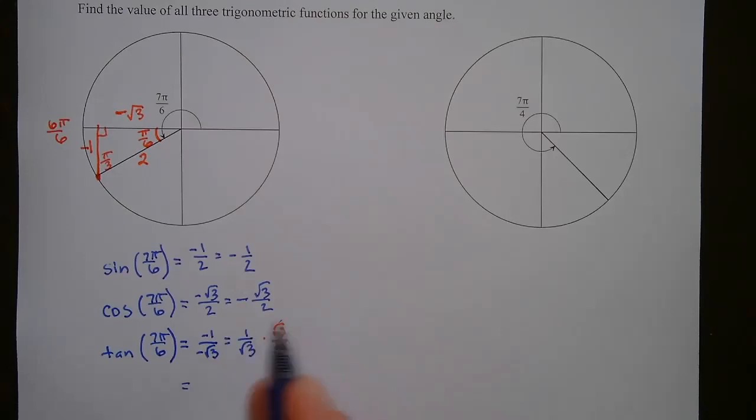And this would be 1 times the square root of 3, which would be the square root of 3, over the square root of 3 times the square root of 3, which would be the square root of 9, which is 3, okay? And so tan of 7 pi over 6 is 1 over the square root of 3, but a better way of writing the same answer, an equivalent answer, is to write it as square root of 3 over 3. We're going to need to be able to know these, okay? Square root of 3 over 3, okay? I'll explain later, but we need to know that these two are equivalent. That's the key here. We have to know that 1 over the square root of 3 and square root of 3 over 3 are actually the same number, okay?